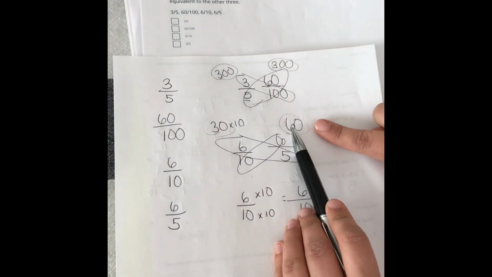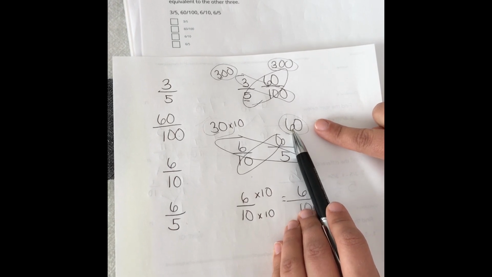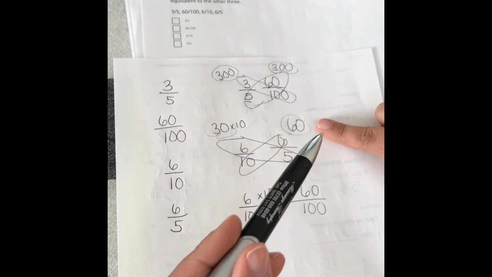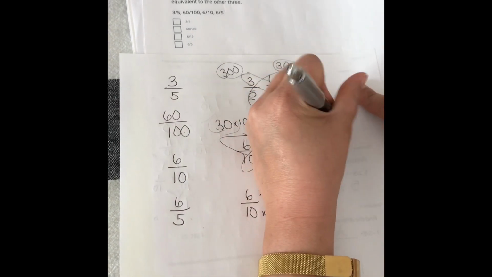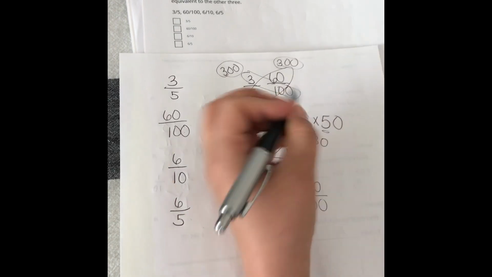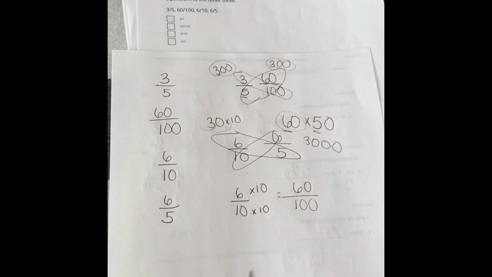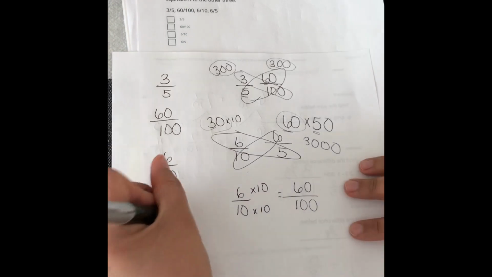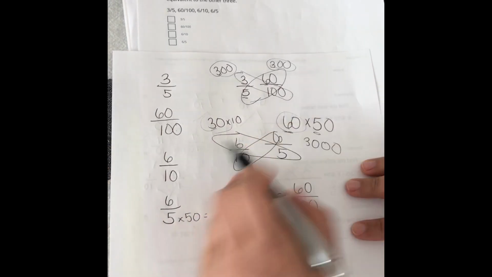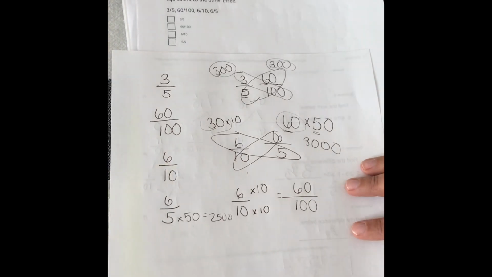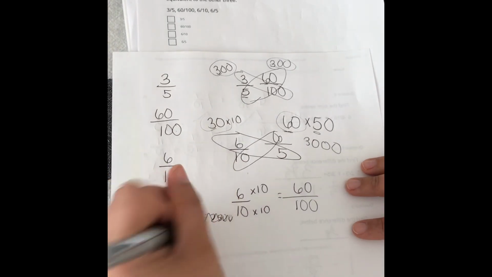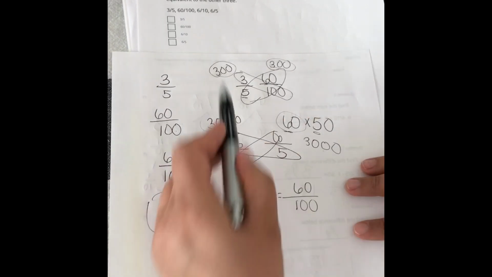With 60, no matter what I multiply by, it's not going to work out. 6 times 5 is 30, but then to add 2 zeros would be 3,000. But 5 times 50 doesn't equal any of these either. So 5 times 5 would be 200. Yeah, that wouldn't make sense either. So I know that 6/5 is not like the rest.